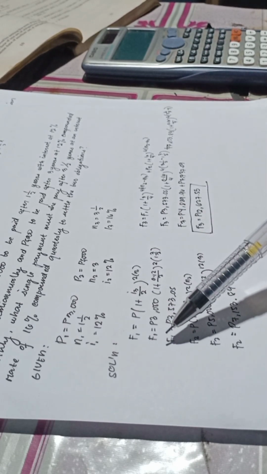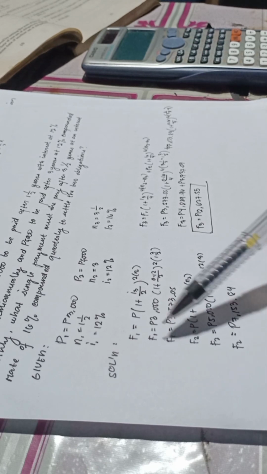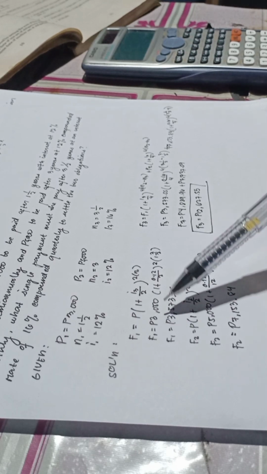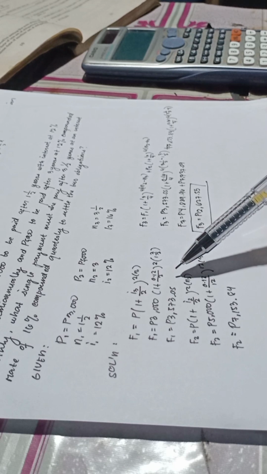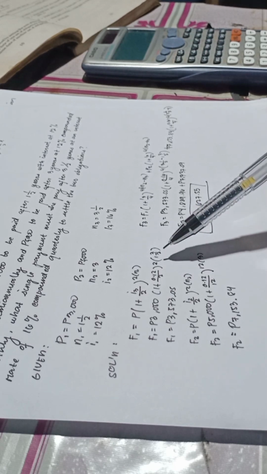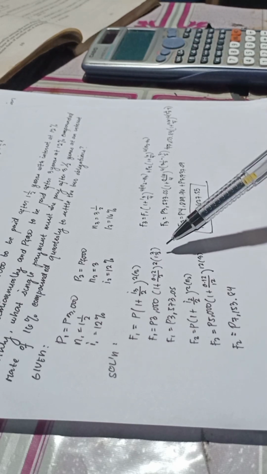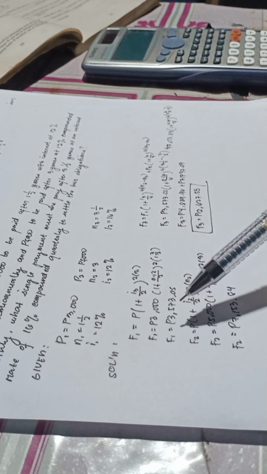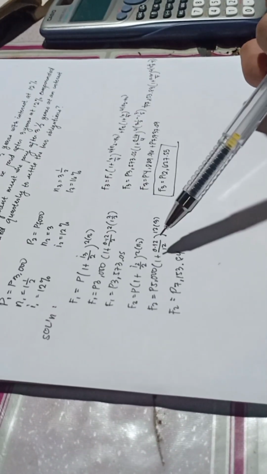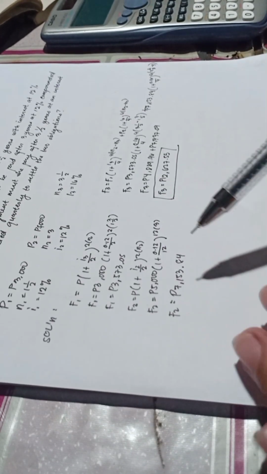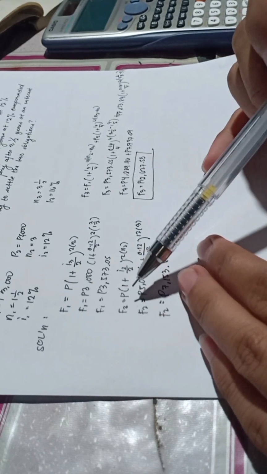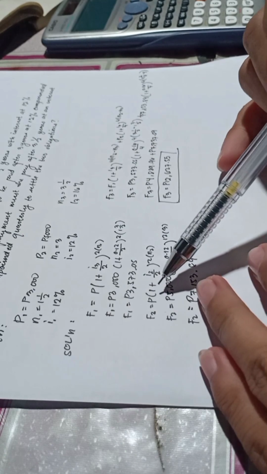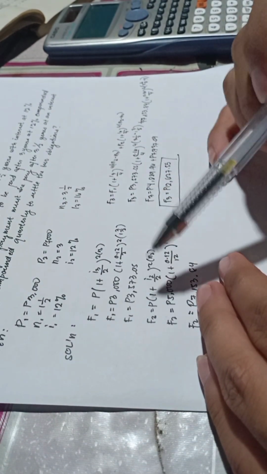So F1, our future value, is equal to 3,000 pesos quantity of 1 plus 0.12 or 12% over 2 raised to the power of 2 multiplied by 3 over 2. Then F1 is equal to 3,573.05 pesos.